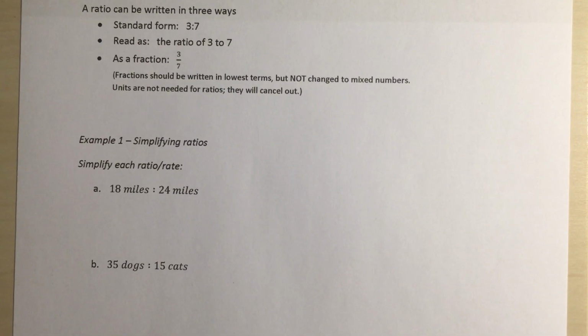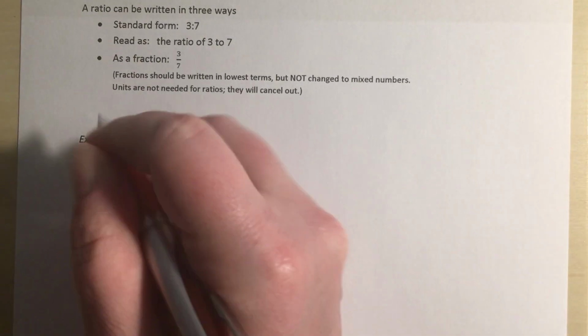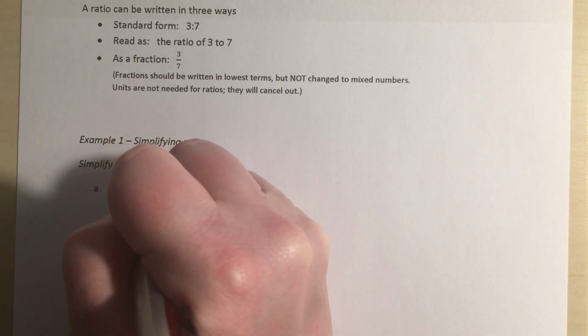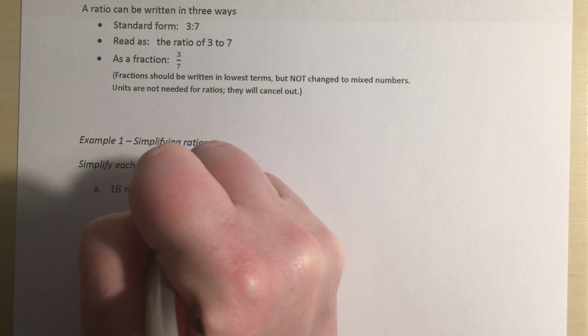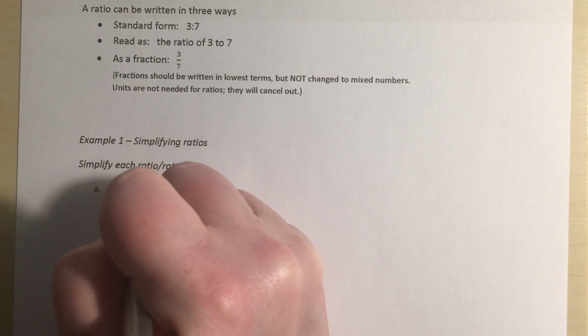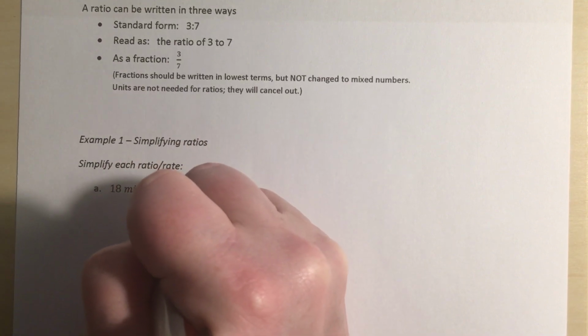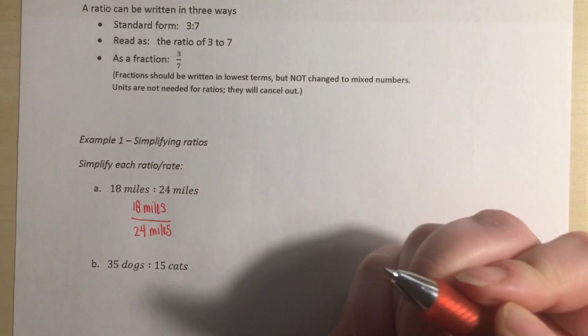Okay, so in this first example, we are going to go through and simplify these different ratios and rates. So the first thing we're going to do is write these as a fraction. So I'm going to write this ratio as a fraction of 18 miles over 24 miles. All right.